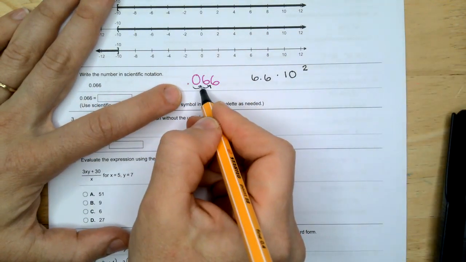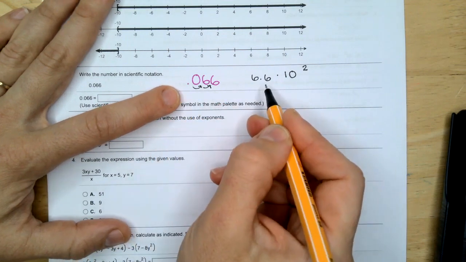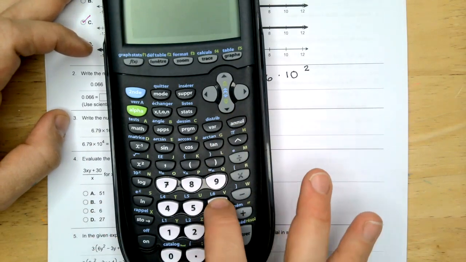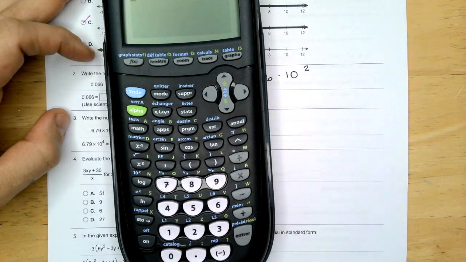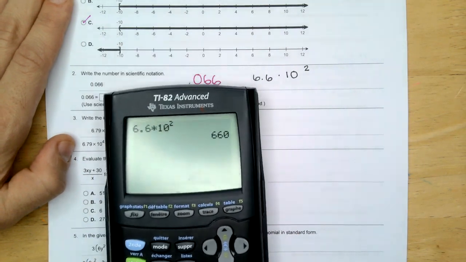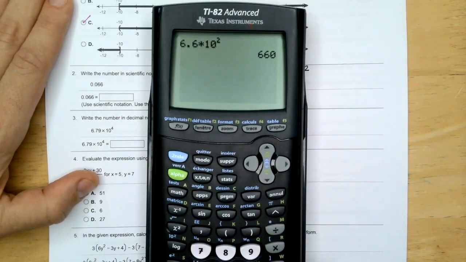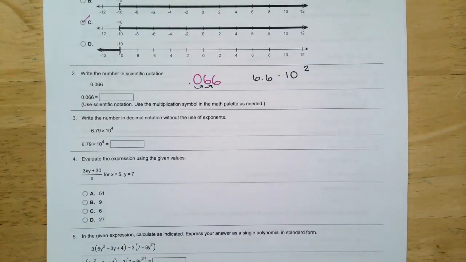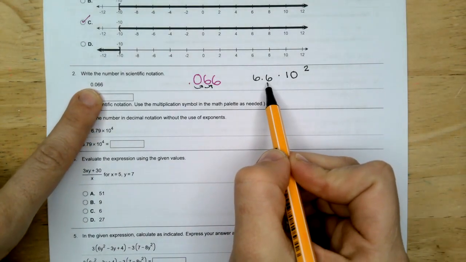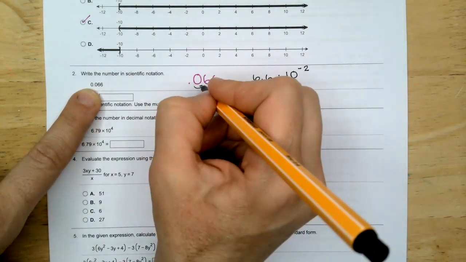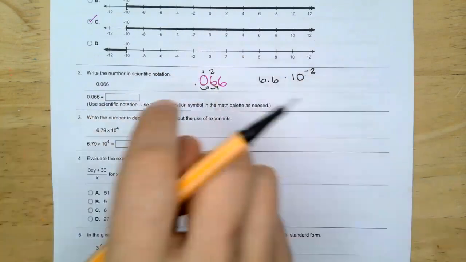Is this number getting bigger or smaller, right? If I take 6.6 and multiply it by 10 squared, I'll get, oh, I'm sorry, you couldn't see any of that. You'll get 660, right? Is that what I want? No, I want to get back to that, okay? So if your final answer is smaller than 6, then that should always be a negative, okay? We moved it 2 places, so that's where I got that 2.